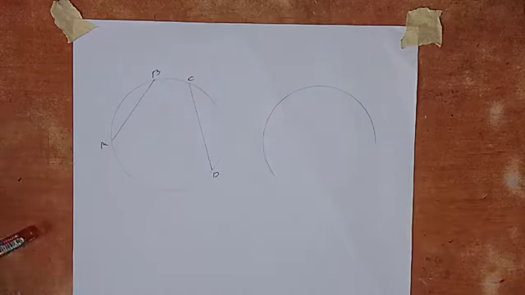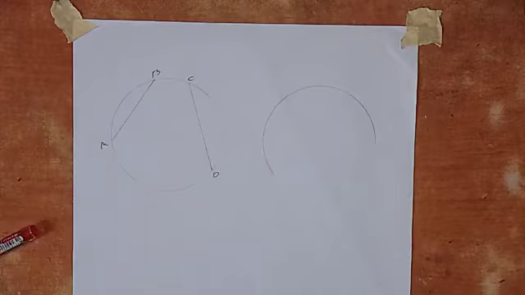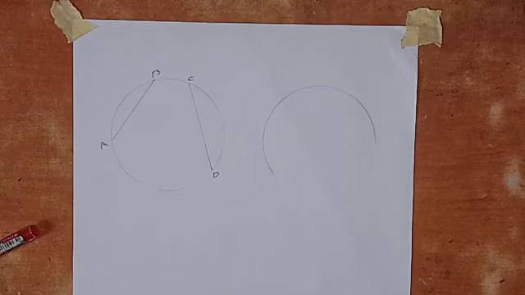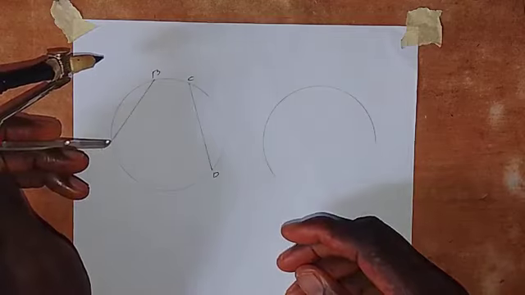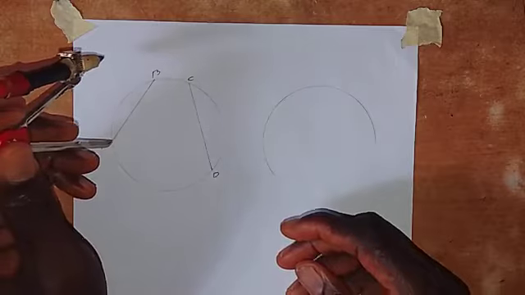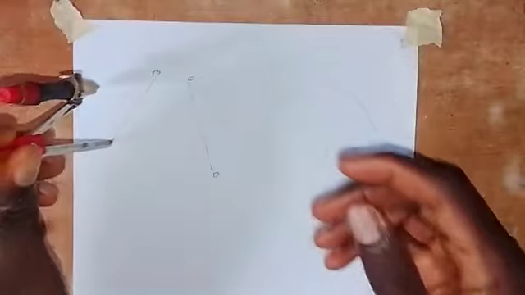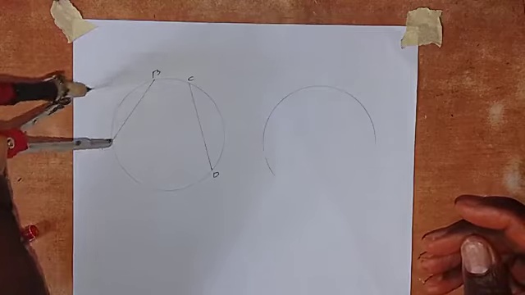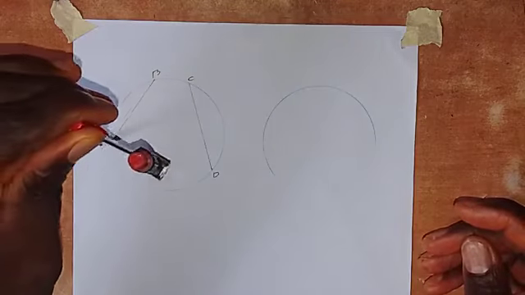Then the next thing we are going to do is bisect the chords. So let's bisect chord AB first. We put the pin of the compass here at point A on the circumference of the circle, then we draw an arc to this side and an arc to this side.